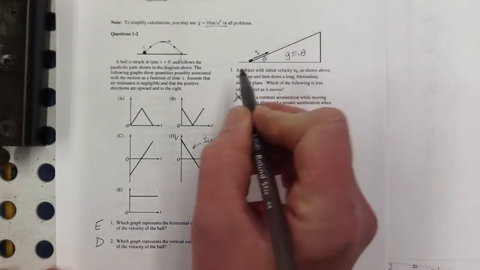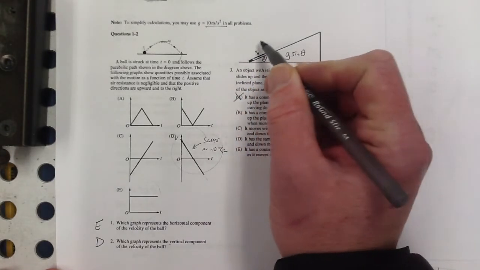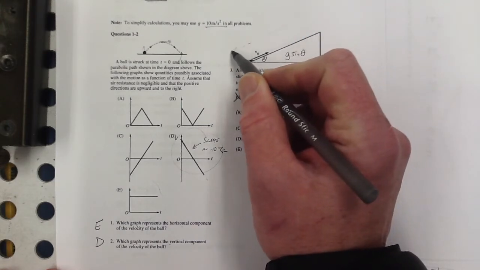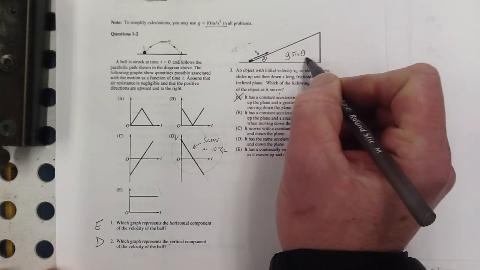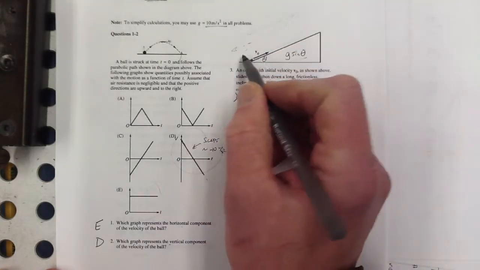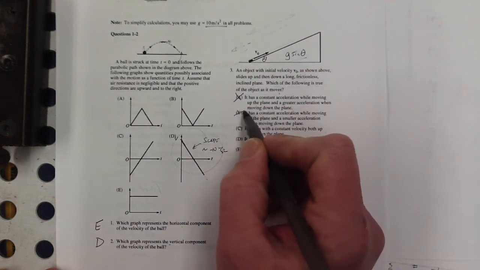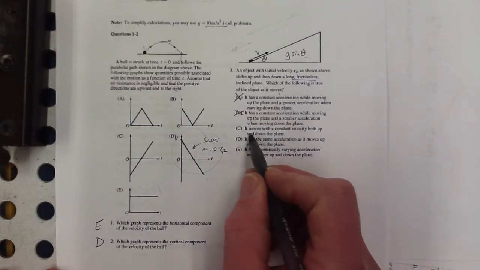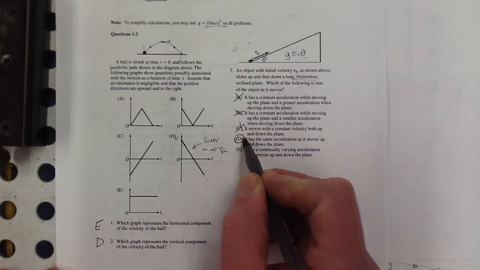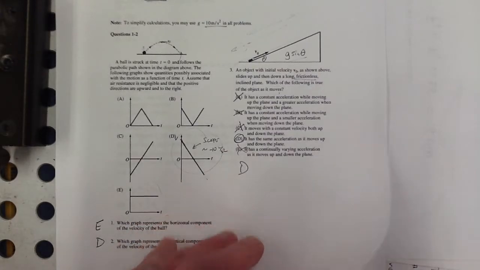Now, if there was friction, that is a different story, because friction always opposes motion. So if it was a frictionful ramp, then on the way up, friction would be like on the same team as the sine component of gravity, but on the way down, they would be on opposite teams. So you would, in fact, get two different accelerations if there was kinetic friction. But there isn't. It moves with a constant velocity. Oh, my goodness. It has the same acceleration as it moves up and down. Yeah. It has continually varying. So, okay. So hope you got that one.